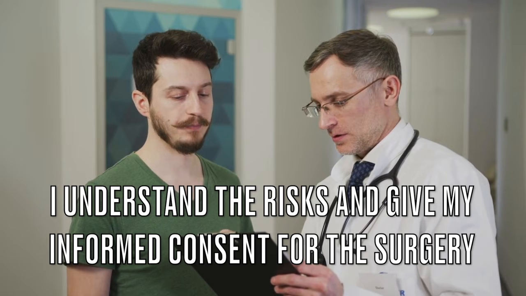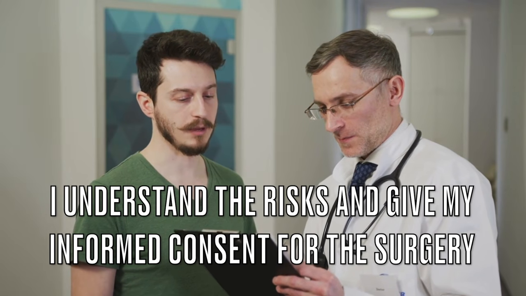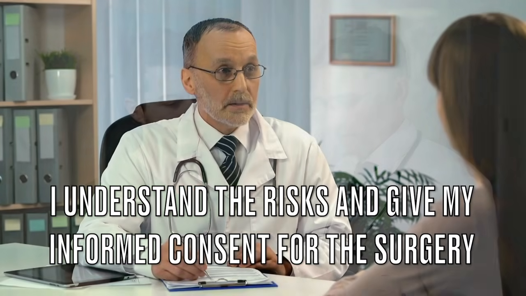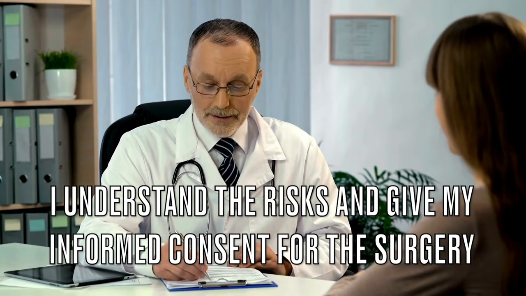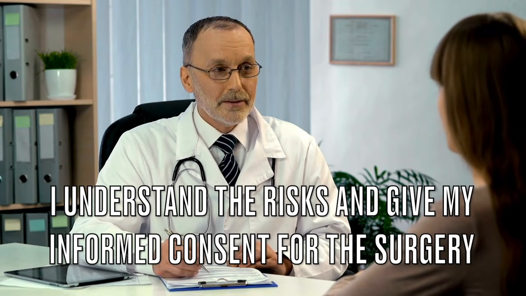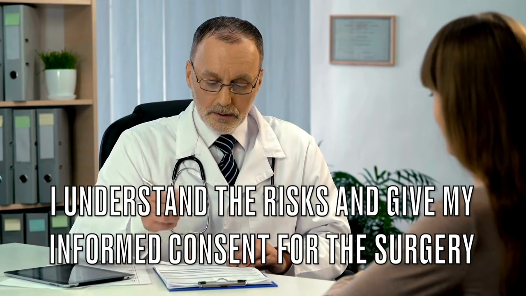I understand the risks and give my informed consent for the surgery. Listen to the sentence again and then repeat after me. I understand the risks and give my informed consent for the surgery.